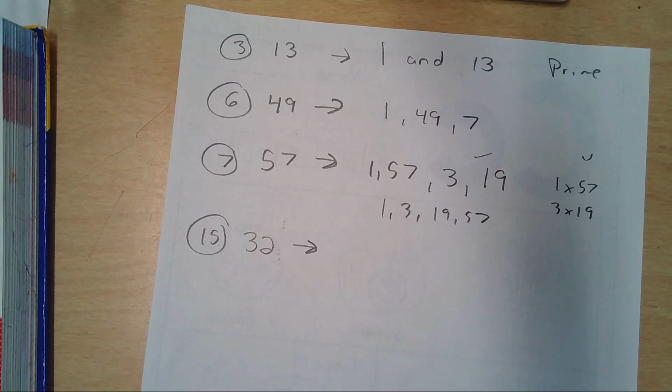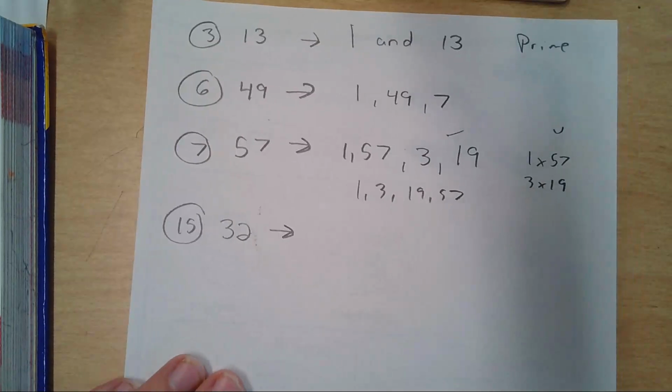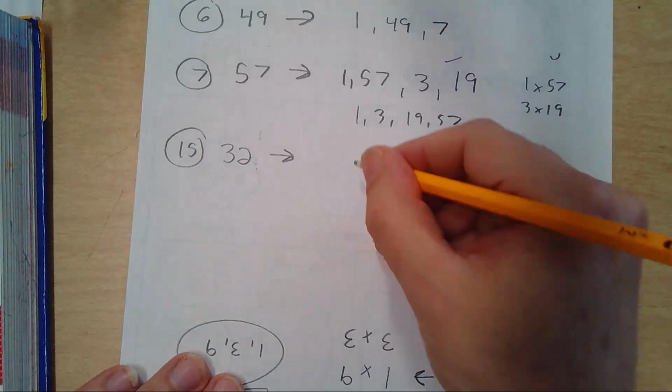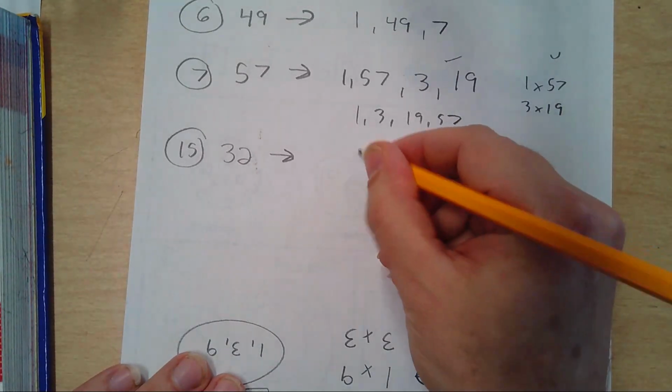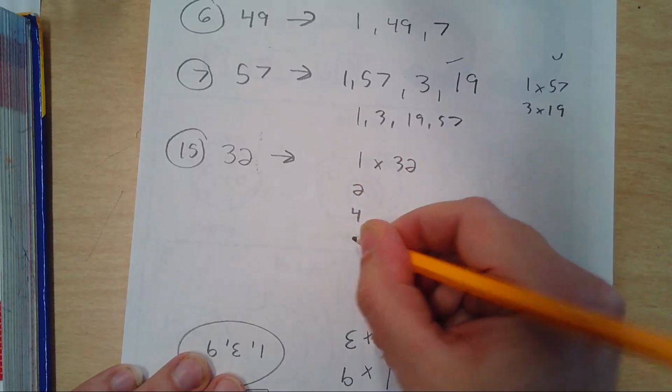All right. Anybody have anything for me? I'll open it up. Uriah? So 32 is divisible by 1. 32. 2, 4, 8, and that's all I got.